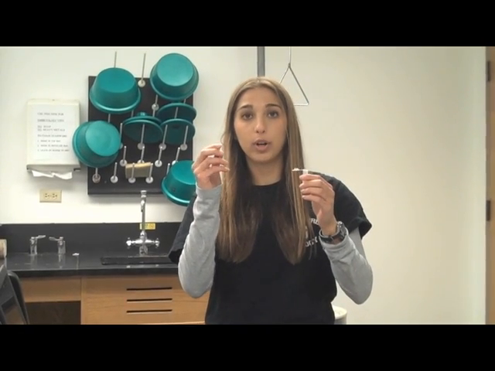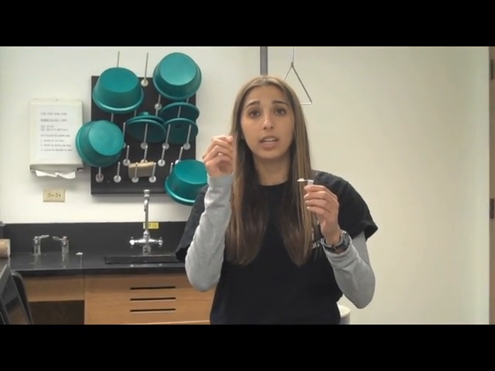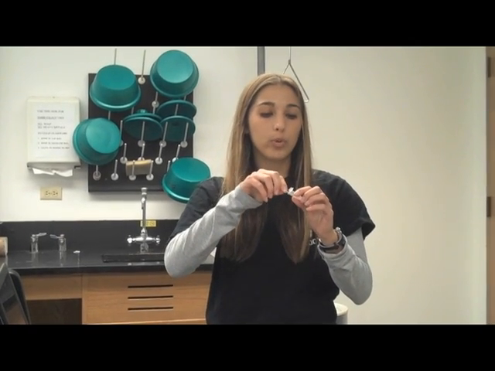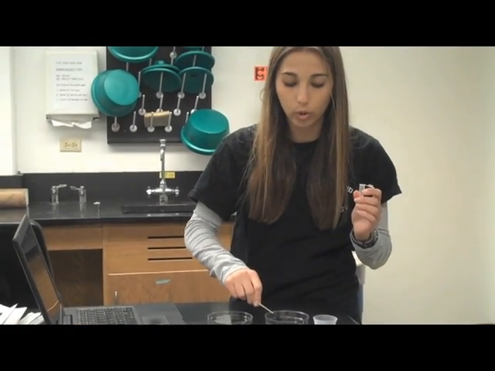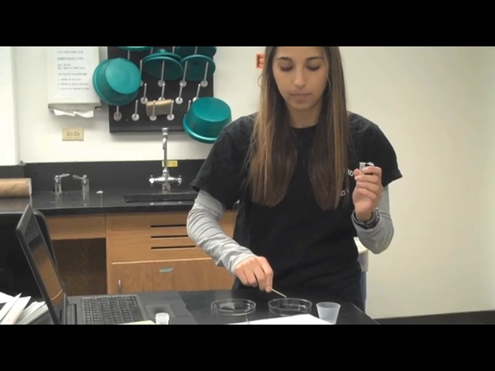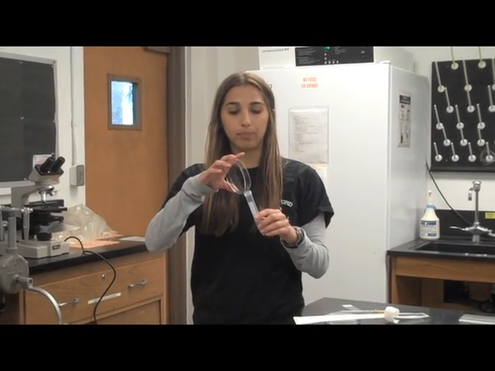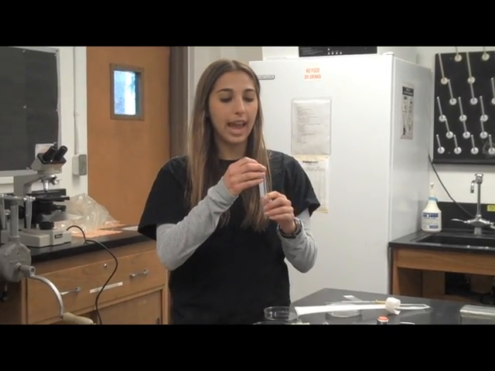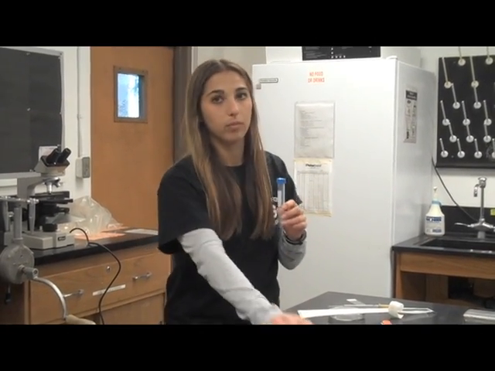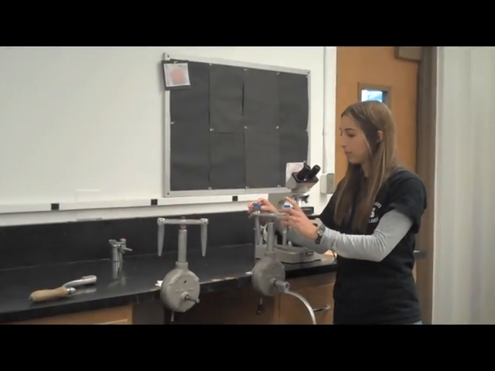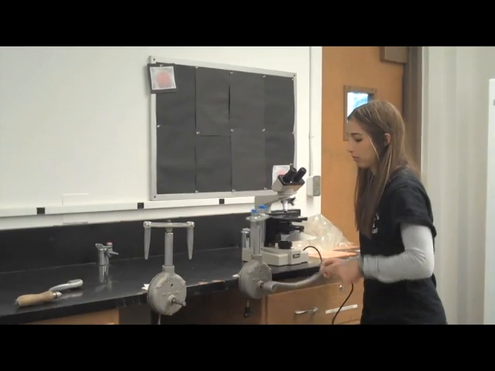Next, to remove the sperm, take a toothpick, a clean toothpick each time, and remove the sperm and then carefully swirl in the Petri dish. Repeat this procedure for solutions 1 through 6. After the egg and sperm have fertilized, pour the solution into the test tube. Cap the test tube and hand centrifuge. Hand centrifuging.